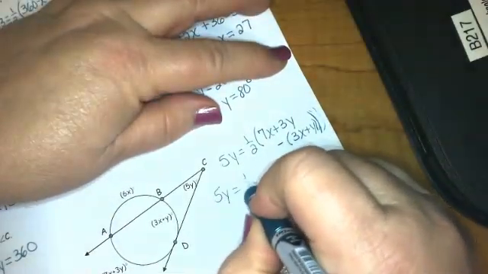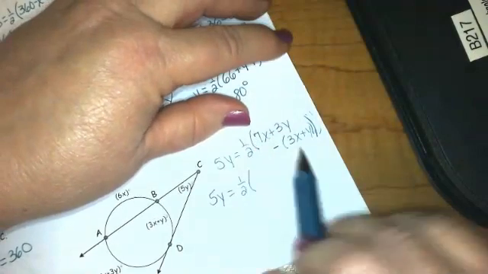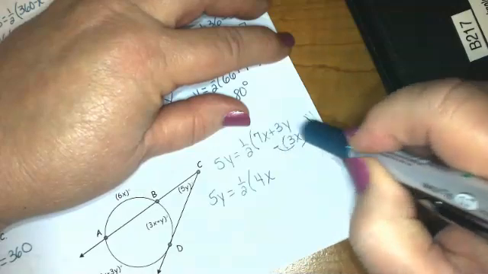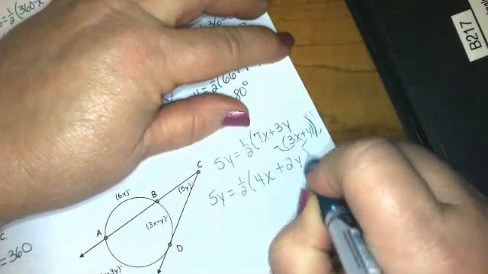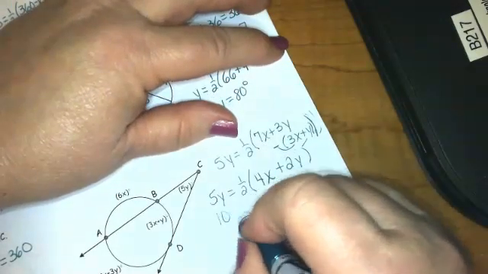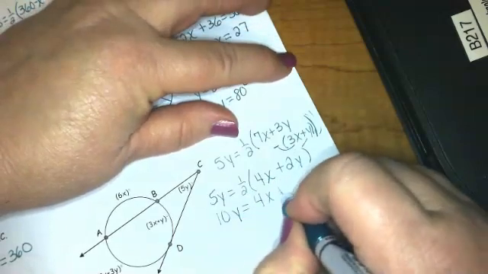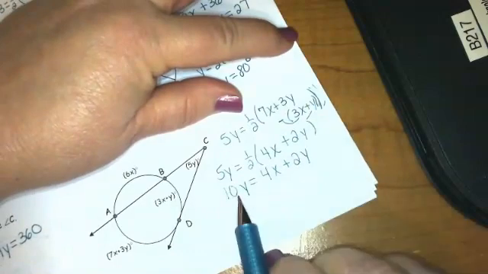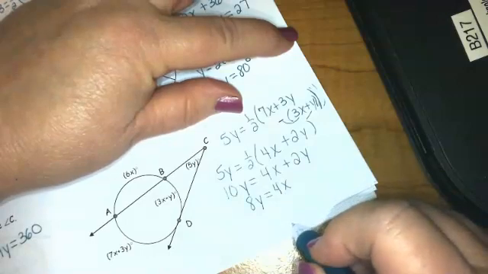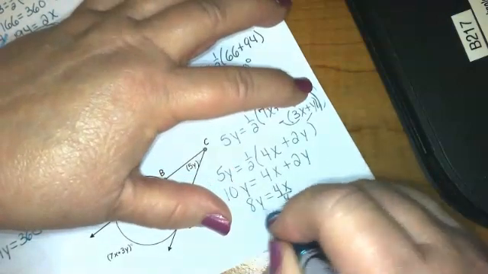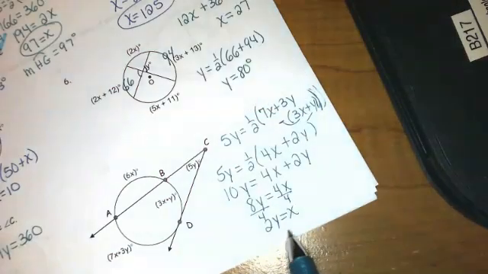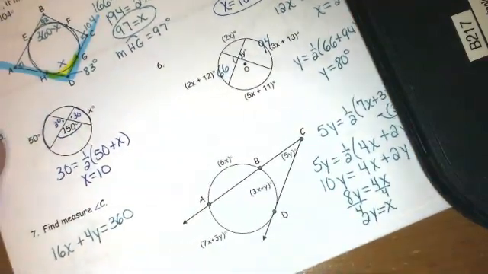So let's simplify that out. We get 7x minus 3x is 4x. Don't forget to distribute that negative. 3y minus y is 2y. Now when I multiply both sides by 2, I get 10y equals 4x plus 2y. I can get all the y's together. 8y equals 4x. And if I divide both sides by 4, x equals 2y.